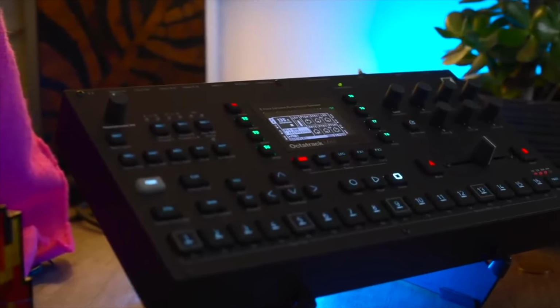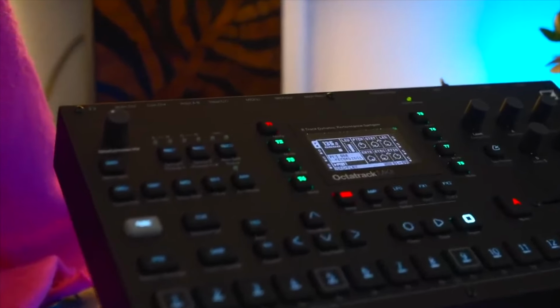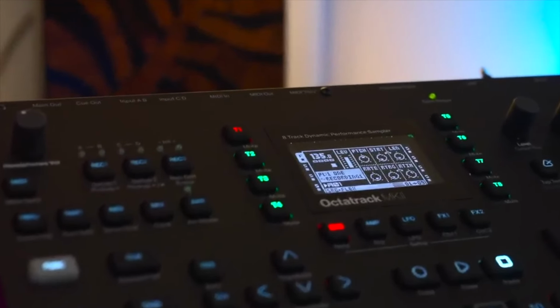It's a real testament as to why Elektron boxes are so highly regarded by professionals, and why you often see them on live performance stages all around. The slider is an iconic piece of the Octatrack, and it is by far my favorite knob or fader on any groovebox out there.